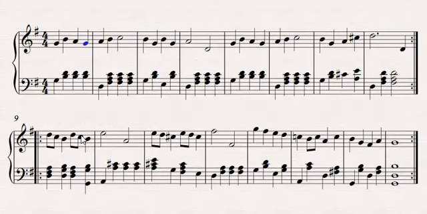Now let's talk about keys for a second. You can see in this one that we modulate into D major by the end of the first section, and then we modulate back in the B section. So that's a fairly common pattern for binary forms. You go from 1 to 5, and then in the B section you come back from 5 to 1.